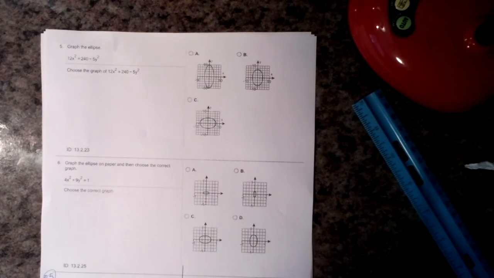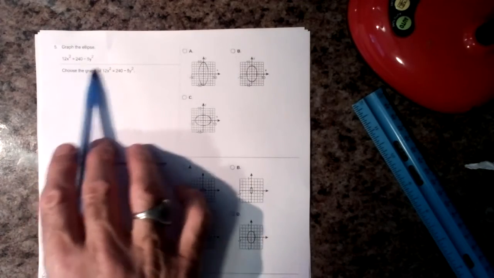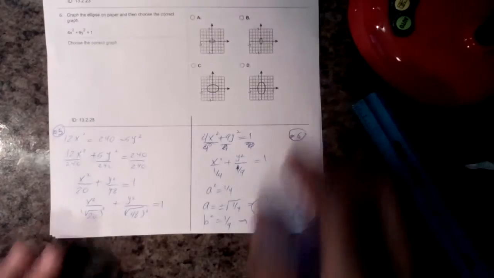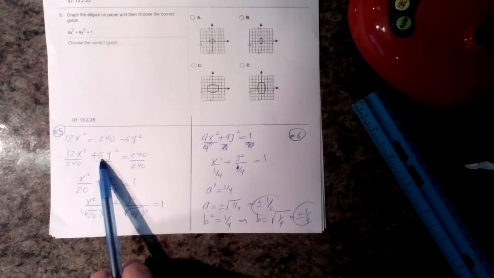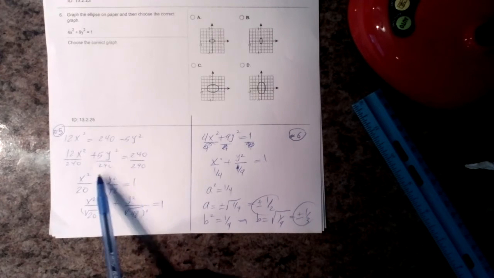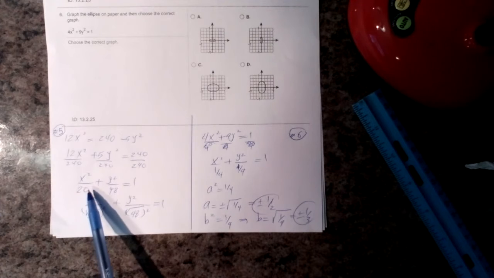They all are very similar. So for this one, again, you have to work on it. First, I move negative 5y squared to the other side, so all I have is 240 on this side. I want this to be 1, so I divide everything by 240. Now 20 is a squared. So what is a?